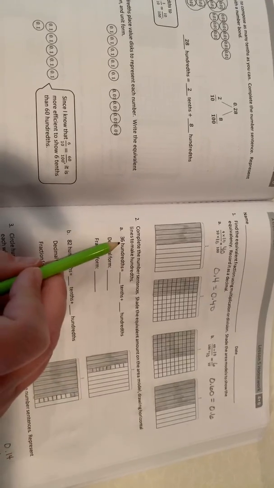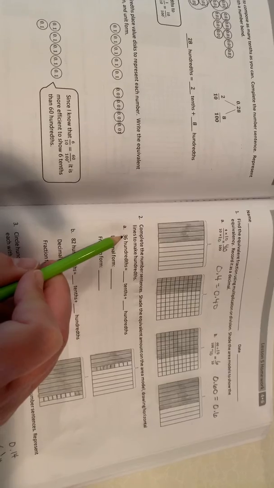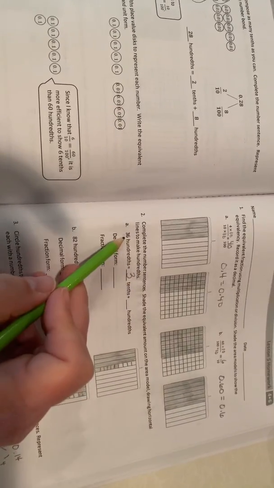Down here at number 2, we're supposed to complete our number sentence and then shade the equivalent amount. So right here, 36 hundredths, we're going to break it into our tenths and hundredths. Our tenths is going to be right here. We've got 3 tenths. Our hundredths, 6 of them. In decimal form, it's going to look like this. In fraction form, it's going to be 36 and our fraction bar with 100 underneath.